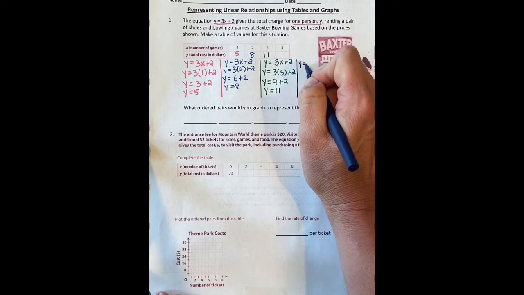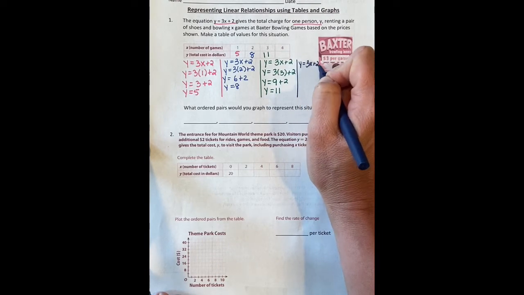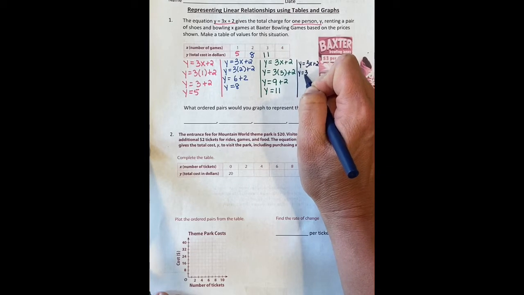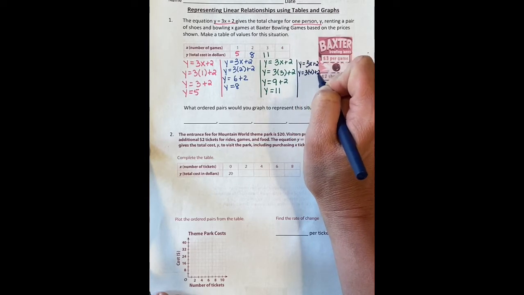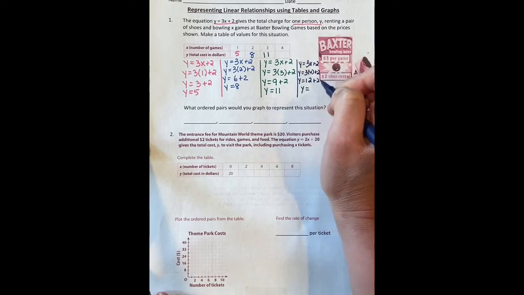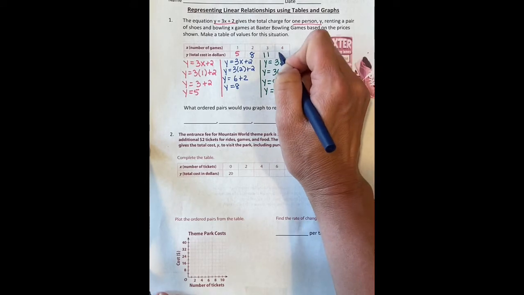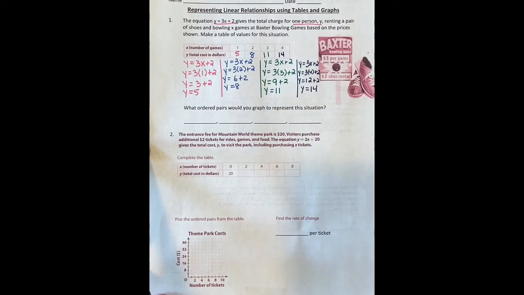So y equals 3x plus 2. y equals 3 times 4 plus 2. So that would be 12 plus 2, which is 14. So it would cost $14 if you played 4 games.